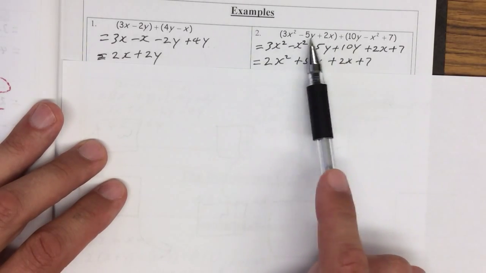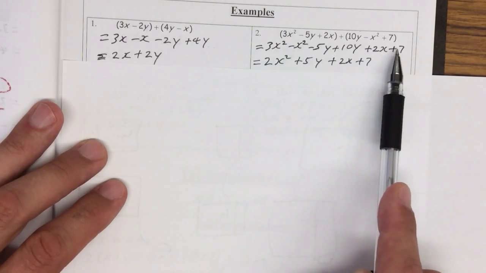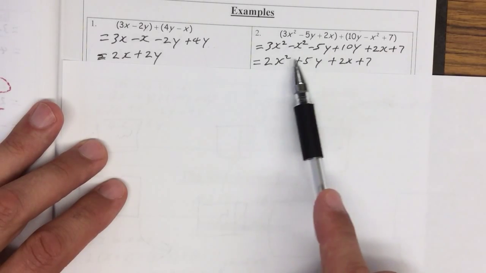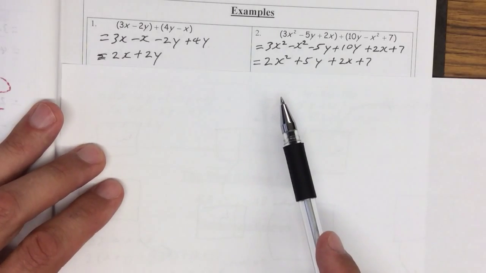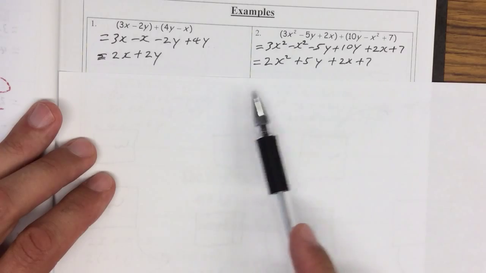Same with this one. Ignore the brackets. Collect like terms. Bring them all together somehow. And then you've got that nice answer.